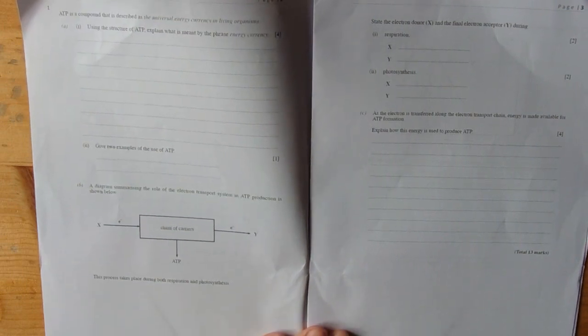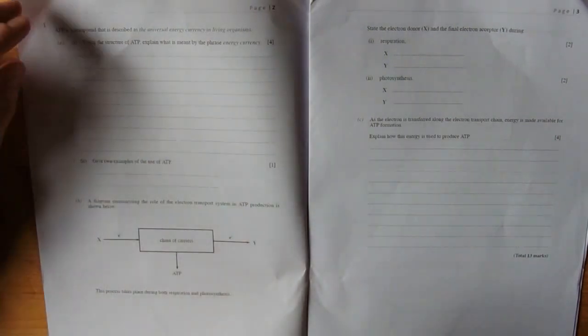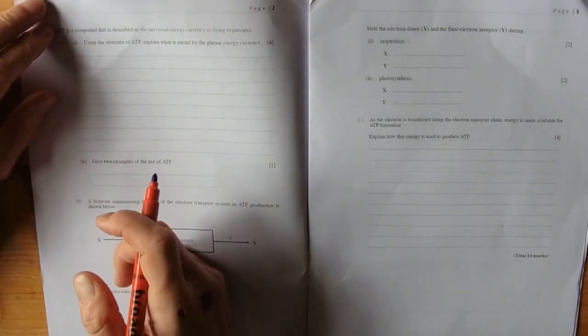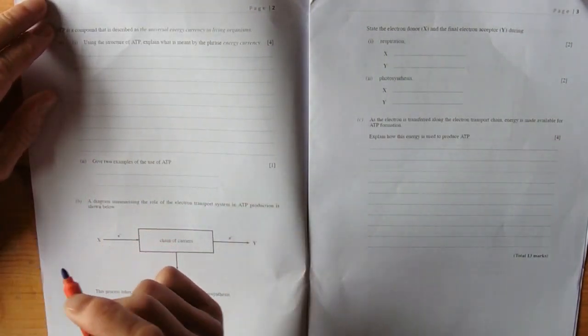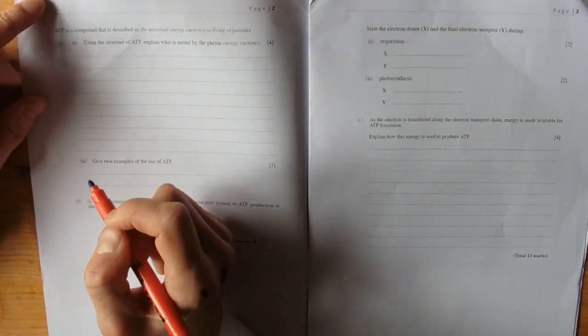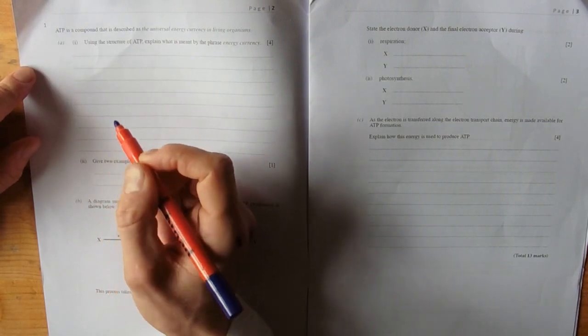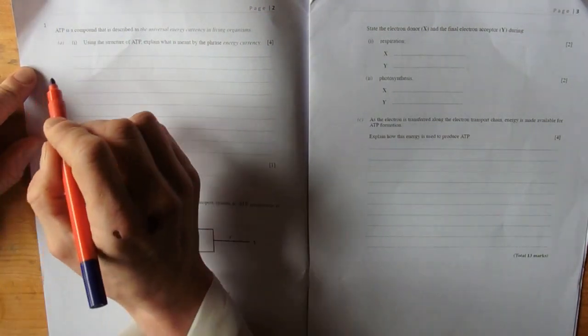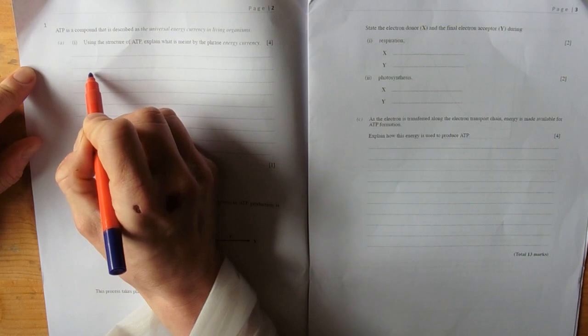And what it's really wanting you to come up with here is, well, currency, it's like if you work you get paid, and then you can spend that money on something else, so you get paid and you spend, and that's the sort of idea of currency there. But it does say using this structure, so we need to give the structure.